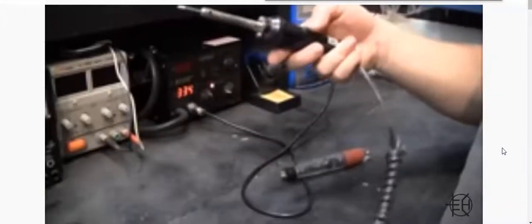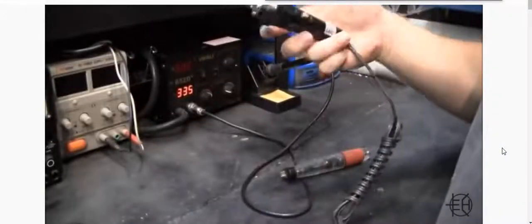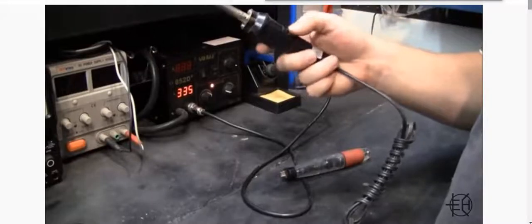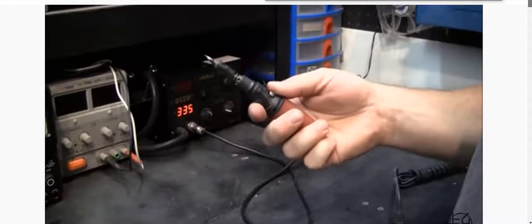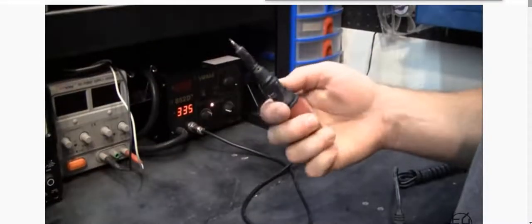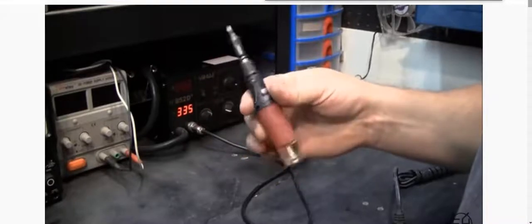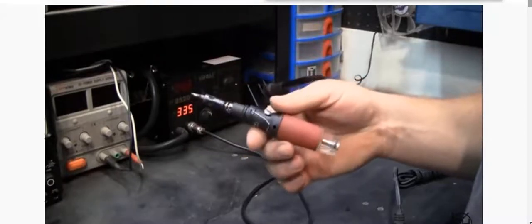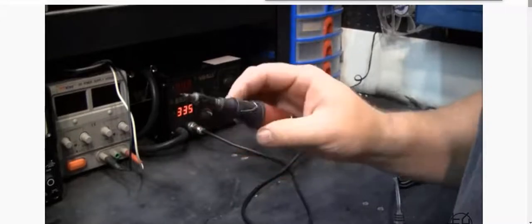Here's my first soldering iron I ever owned. This is like a Radio Shack. Has a 15 or 30 watt switch. This is a butane soldering iron. These are very handy if you have to work on stuff away from electricity.